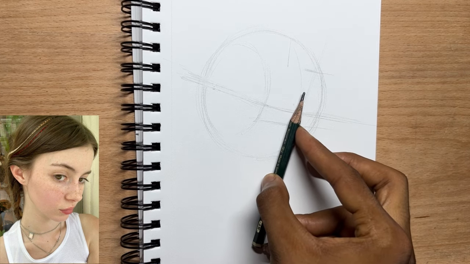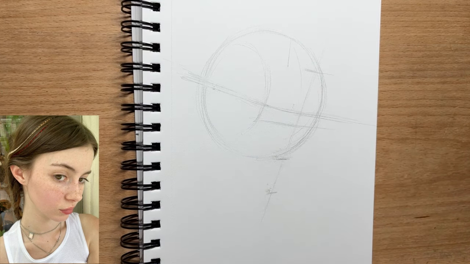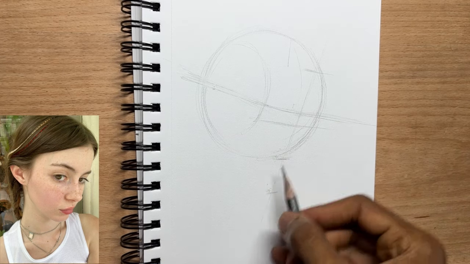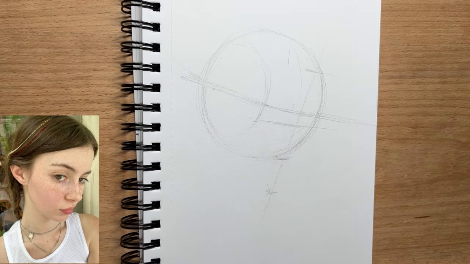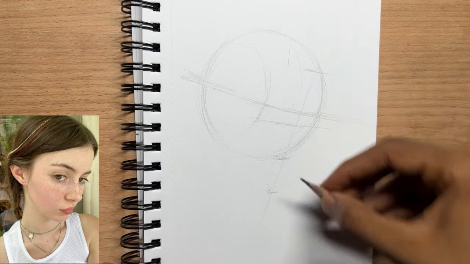So from here, yes, I think this is correct. I'm not sure, but that's just what I think. Okay, so now we have the thirds. We know where to place the eyes, some of the features, especially the nose. Now let's just go ahead and draw the contour shapes.